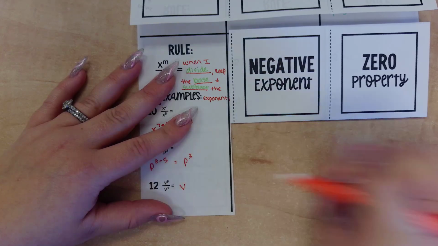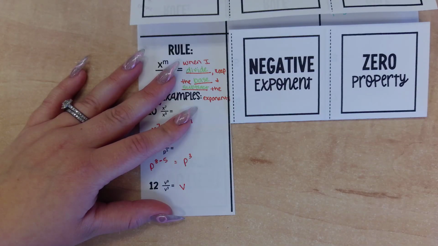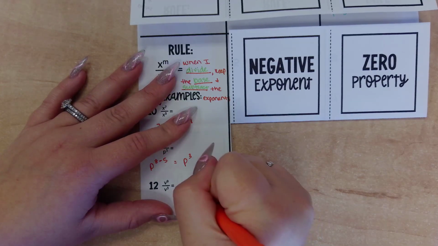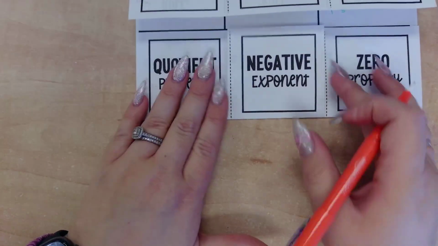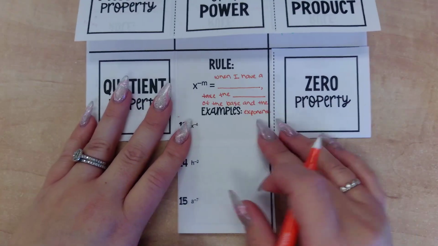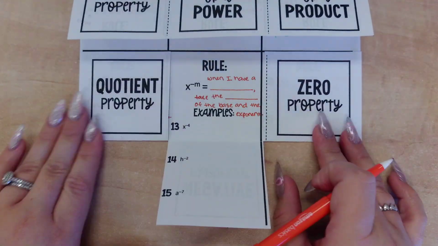V to the power of 9 minus 3, which is 6. Just like that. So that is the quotient rule. Now let's get into what would have happened if we had gotten a negative exponent. So negative exponents are not allowed.